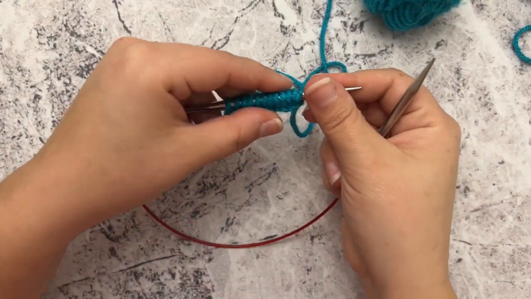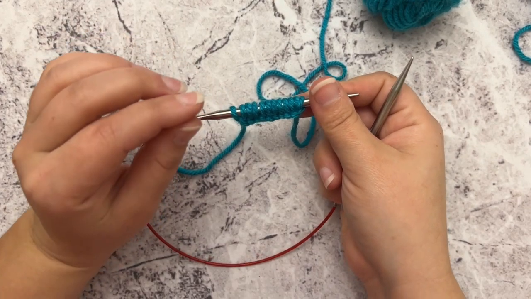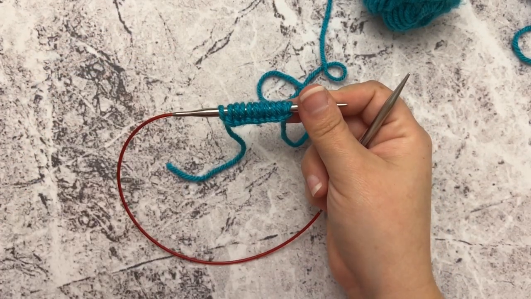Okay, so to show y'all how to knit the seed stitch, I have cast on an even number of stitches. I have cast on 12 stitches.